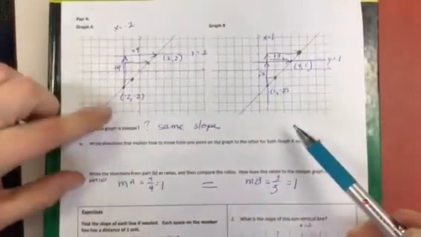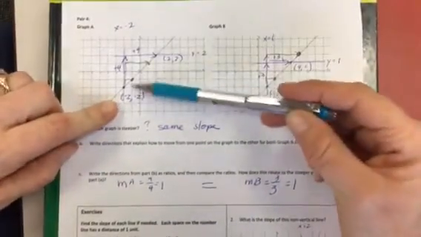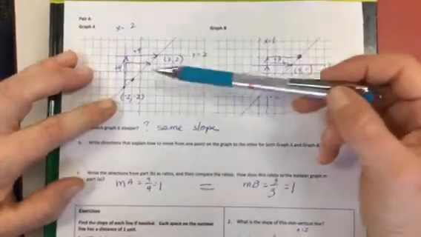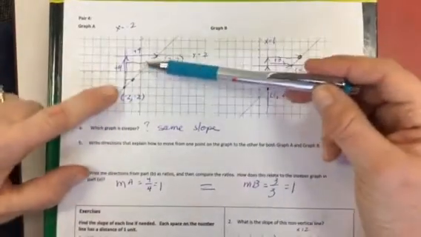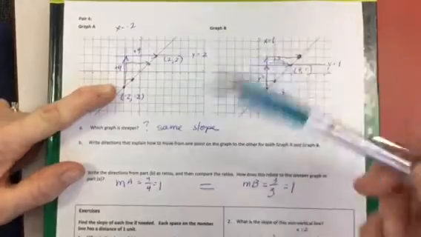We're just going to count on the graph to make it go a little faster. And if you want to go back and see how to subtract the y's and the x's, I highly encourage you to do it that way, because eventually you're going to have to do it that way because I might not give you a graph.